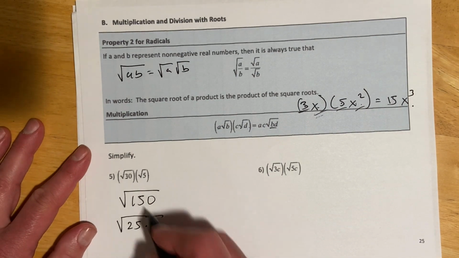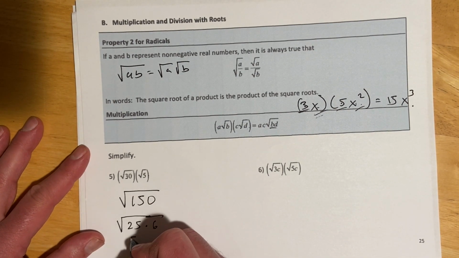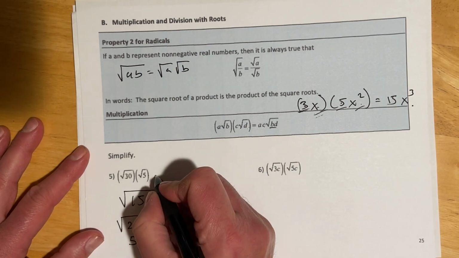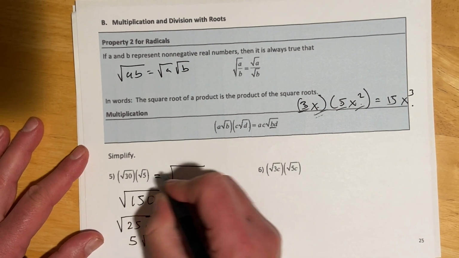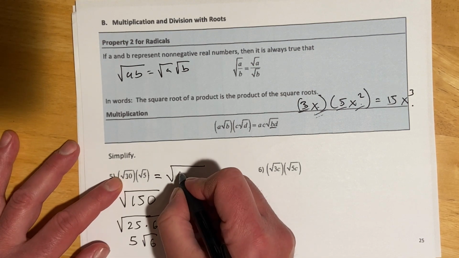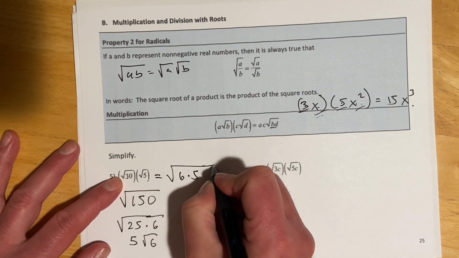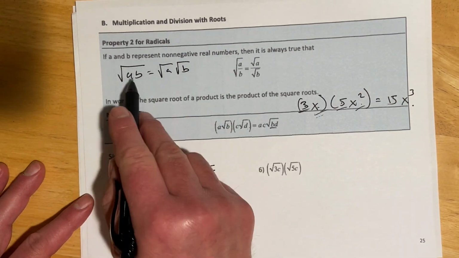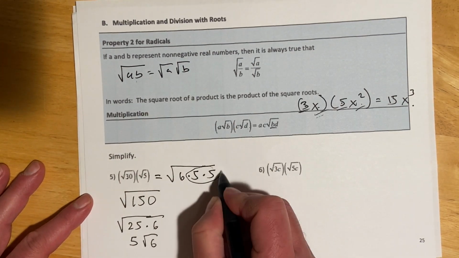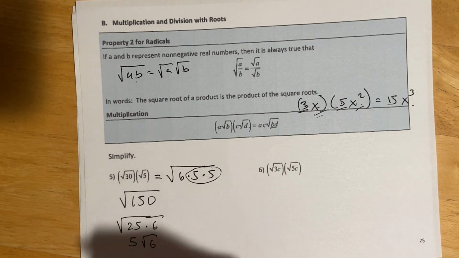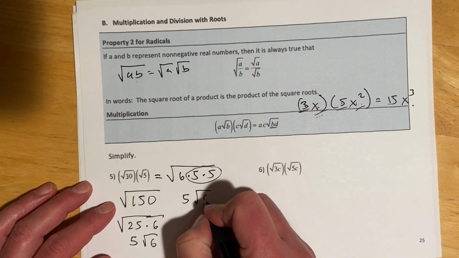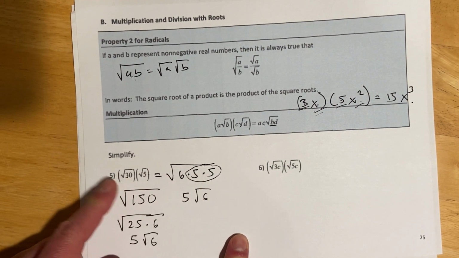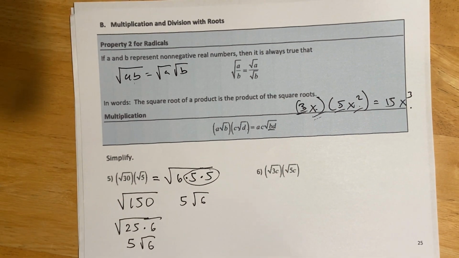So 25 goes into 150 6 times and I get 5 root 6. A little bit slicker way to do that, I'll do right here, is to go, oh, 30, hey, that is 6 times 5 times this other 5 under there. So basically I'm using this property. And we got that 5 times 5, that's a 25, so that would bring out a 5 root 6. And I think I suffered a bit less just by spotting those 5s first than after the fact.